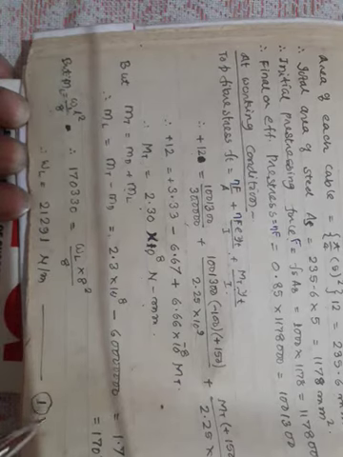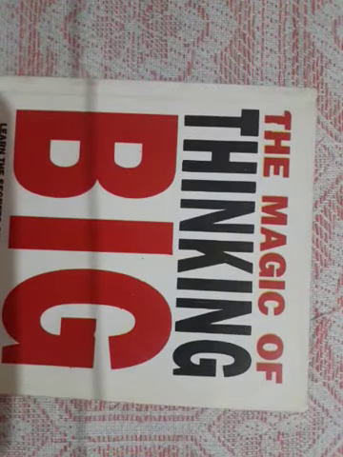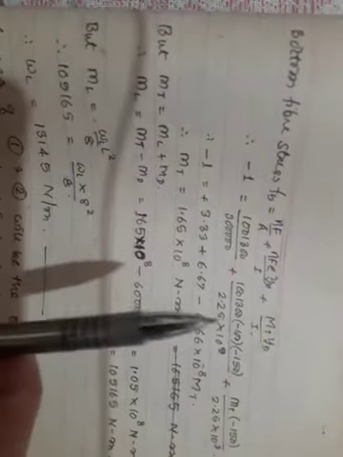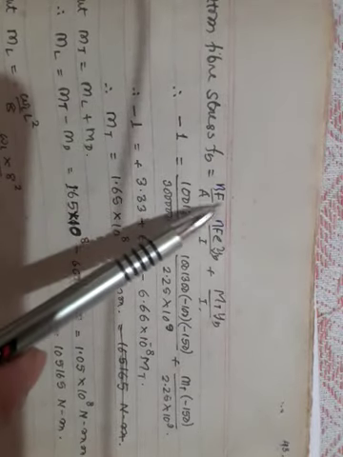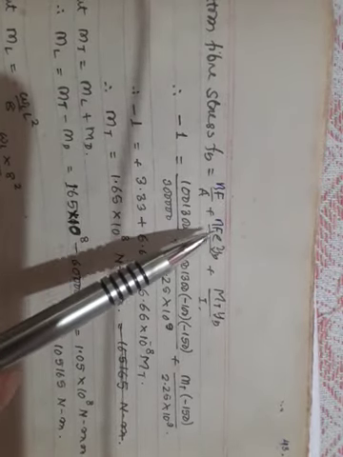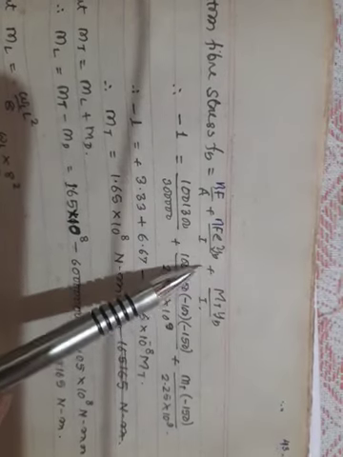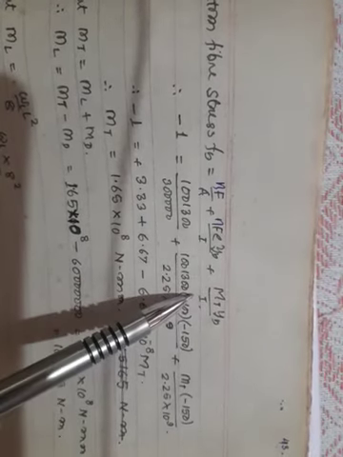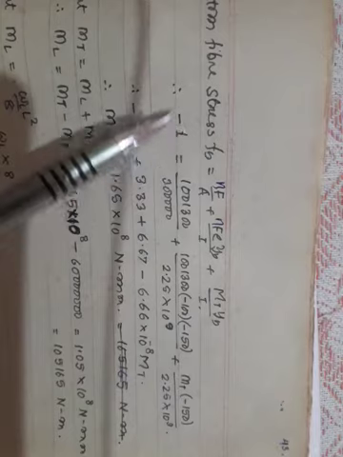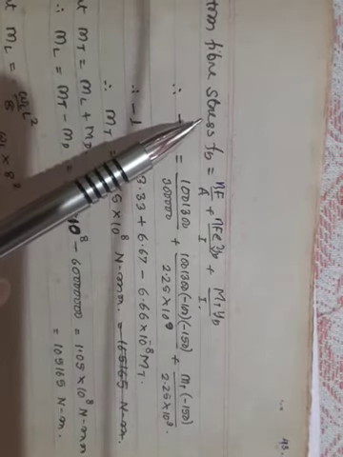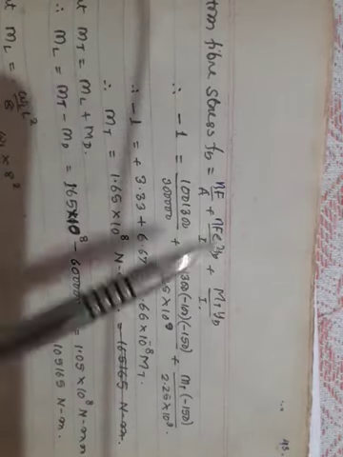Okay. This is first. Now similarly, I will write the equation for bottom fiber stress. Bottom fiber stress equation can be written as eta F by A plus or minus eta F e Yb by I plus or minus MT Yb by I. Am I right? Now the bottom fiber is under tension because the live load is acting.